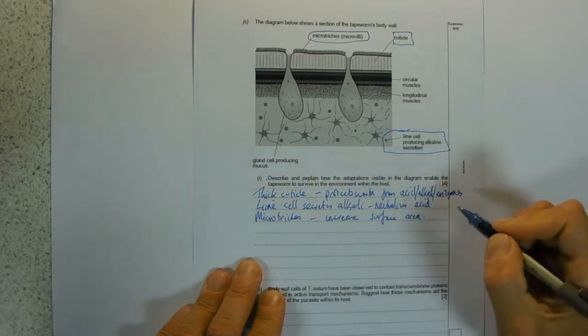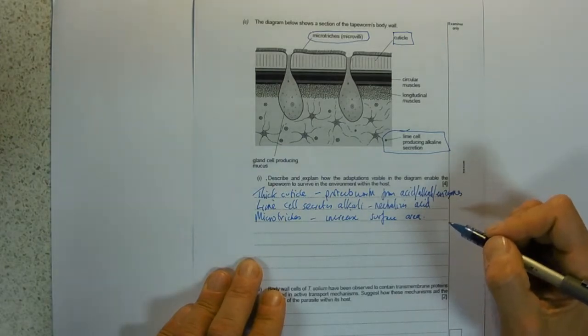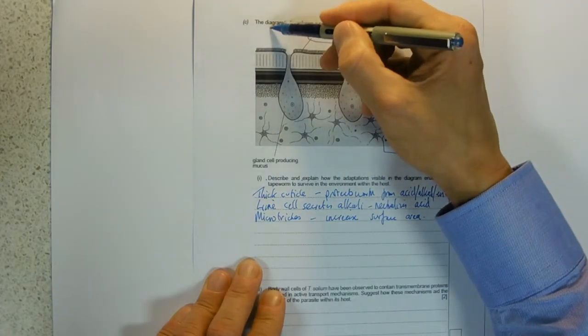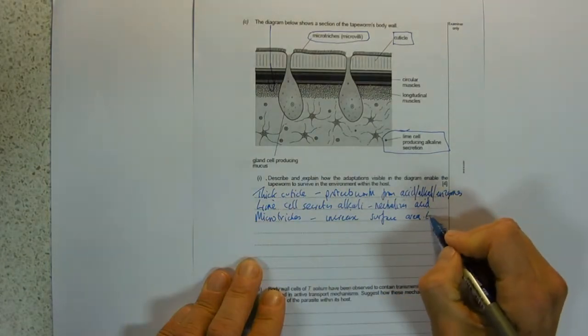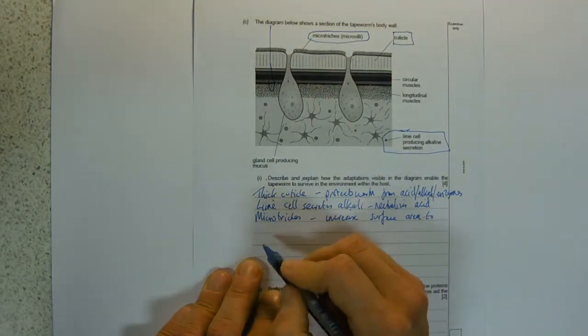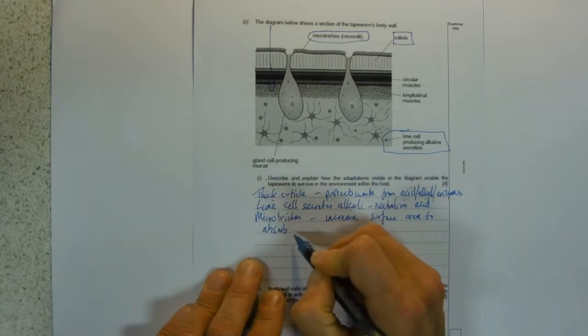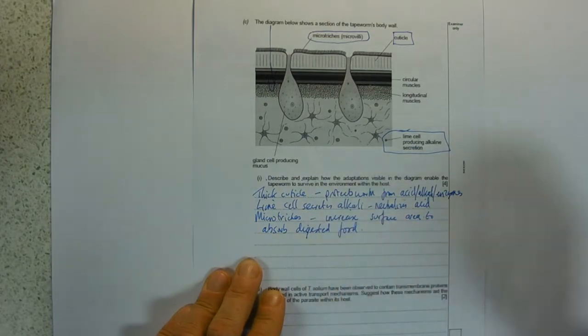But always say surface area, don't say SA or anything like that. You need to say the full thing, surface area. And what's it doing? Well, we're absorbing products of digestion across this wall. So to absorb digested food. So that's our 3rd point out of 4.